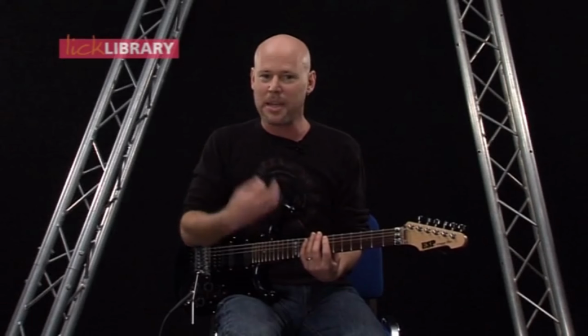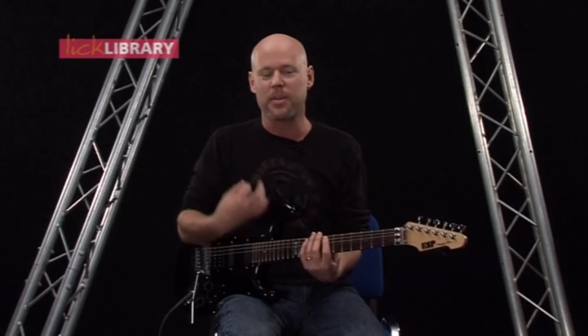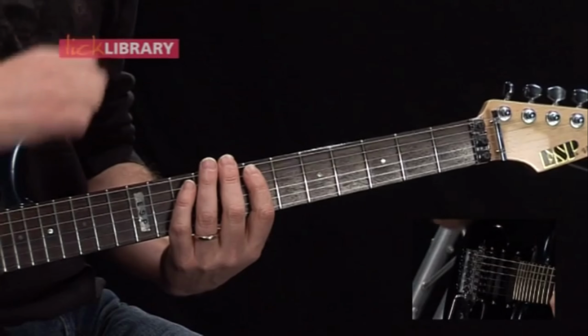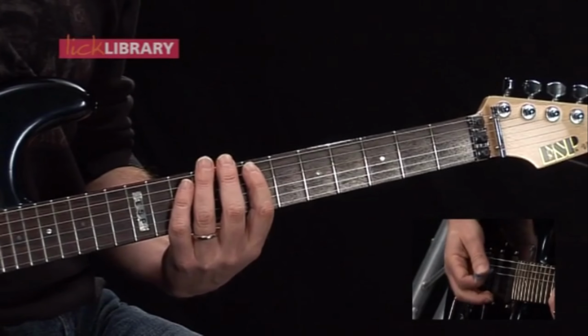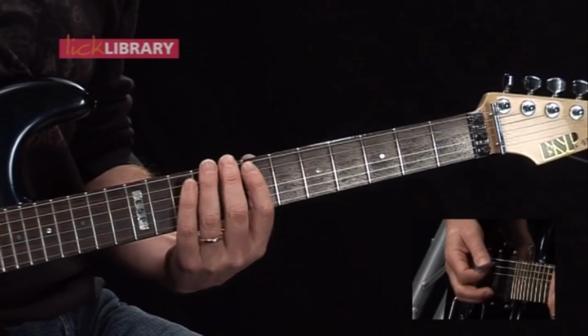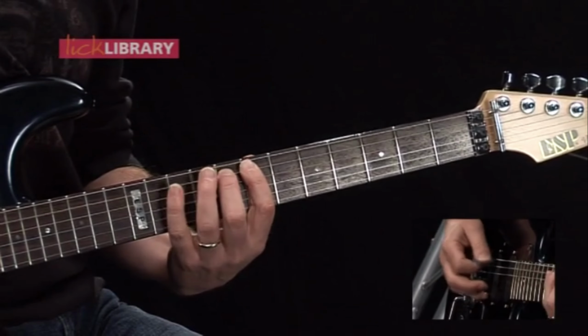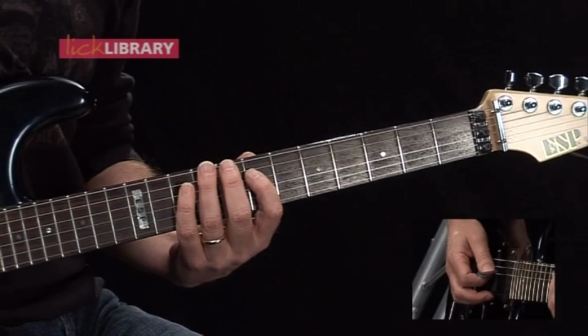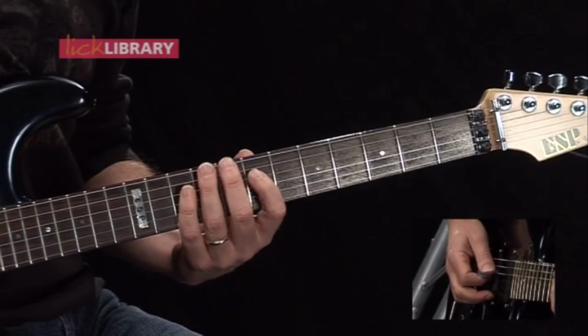So this is one of many places on the guitar we can play the major scale. This is in the key of C. In the key of C, we have no sharps, no flats. On the low E string, I played C and D. On the A string, E, F, and G. On the D string, I played the notes A, B, and C.